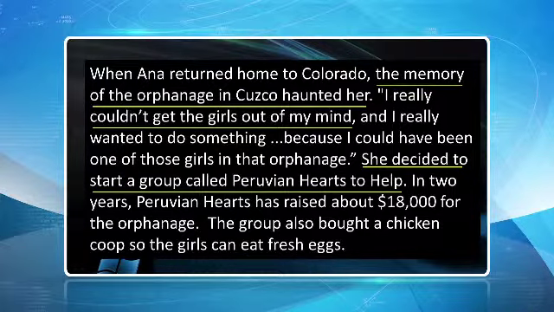So to summarize, we really need to look at key phrases in the passage, and we have them underlined for you here. The memory of the orphanage in Cusco haunted her. Couldn't get the girls out of my mind. She decided to start a group called Peruvian Hearts to Help. So these are some of the actions, some of the things that happened as soon as she went back to Colorado.